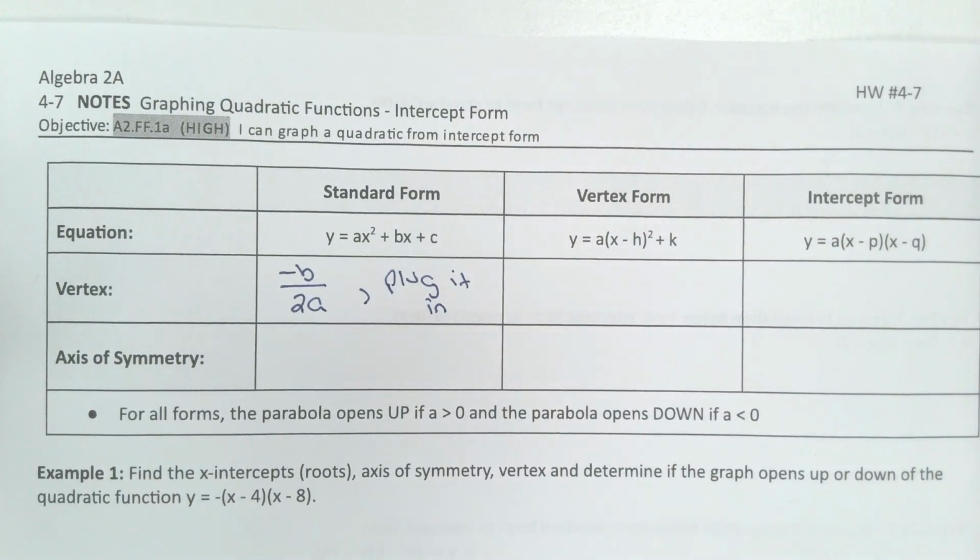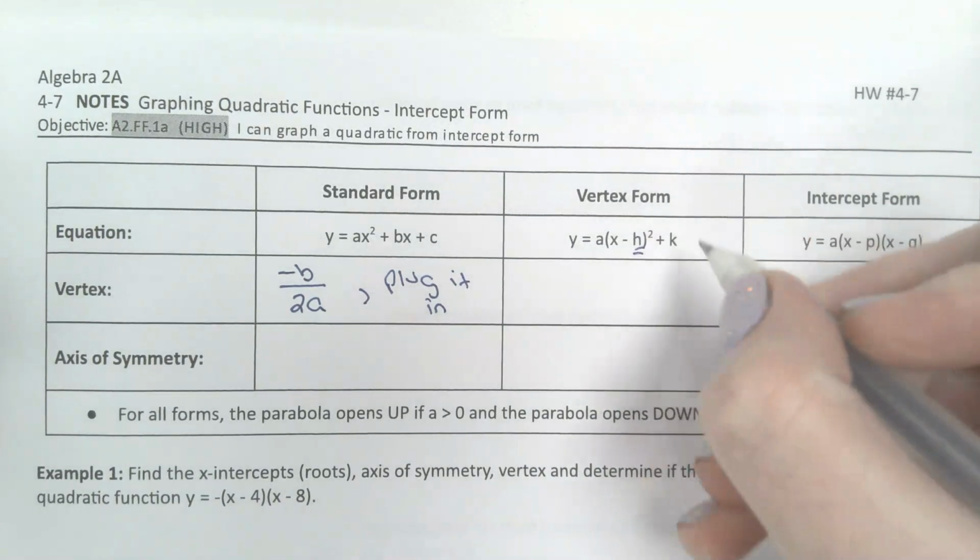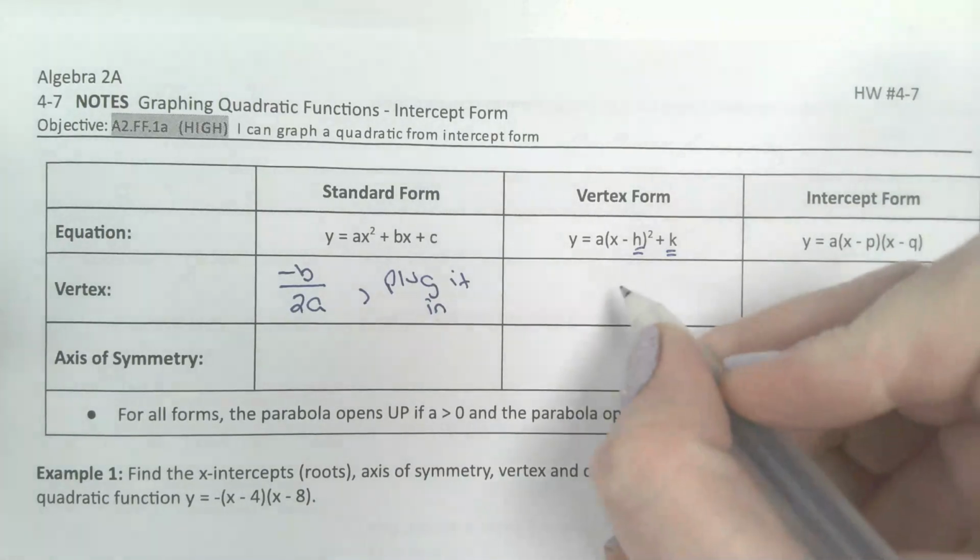Way long ago, we are back on class time. On vertex form, do you remember that you can look at that equation in vertex form and just yank it out? H, k, okay. Good. All right, so there's the x part of it, and there's the y part of it.